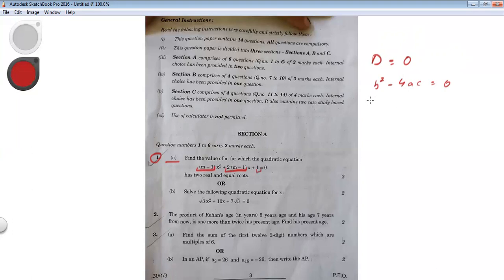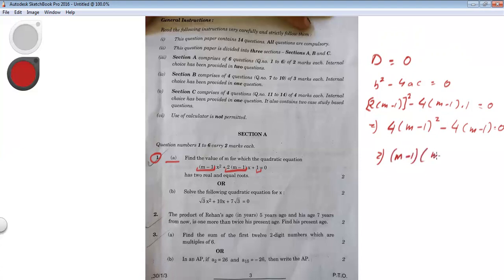So b square is 2 into m minus 1 whole square, minus 4 times a, which is m minus 1, and c is 1. This has to be equal to 0. This implies 4 into m minus 1 whole square minus 4 into m minus 1 equals 0. Taking m minus 1 common and dividing by 4, I have m minus 1 left and minus 1 left equals 0. Therefore, m minus 1 and m minus 2 equals 0.